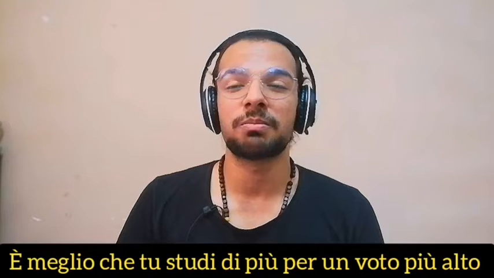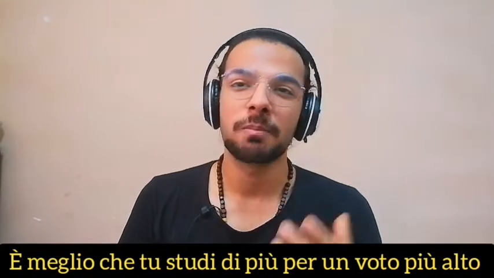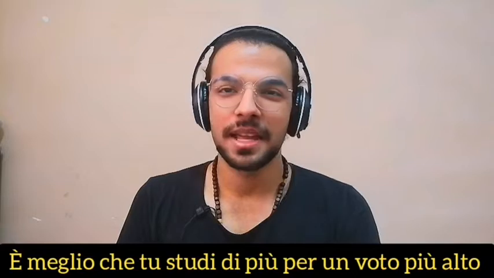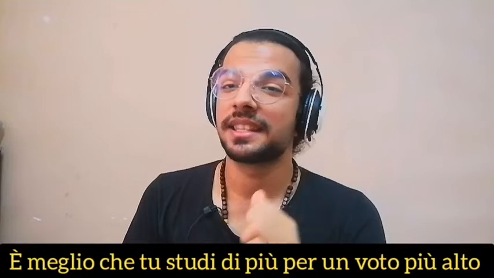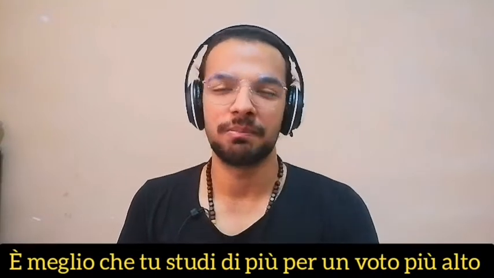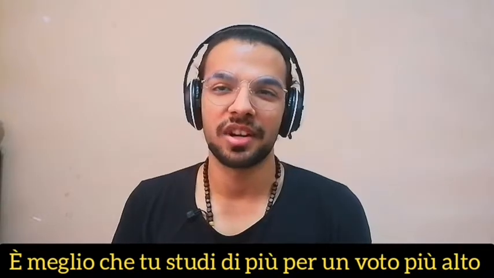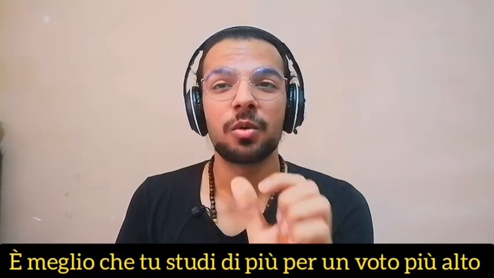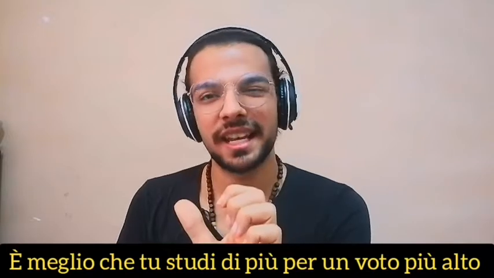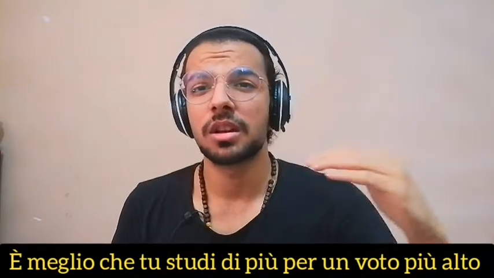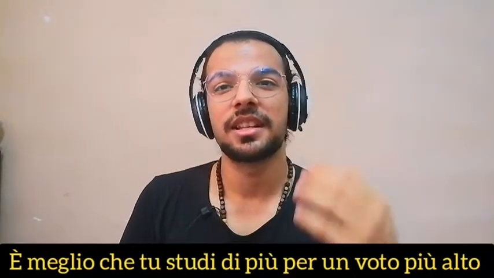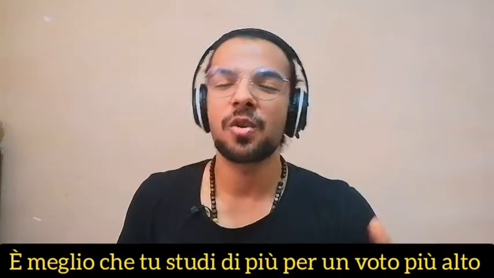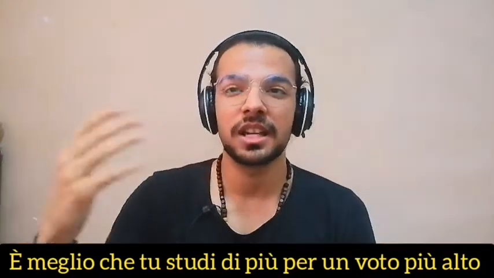The last example. È meglio che studi di più per un voto più alto. È meglio. It's better. It's better che that. Studi di più. You study more. Per, for, un voto, a grade, più alto, higher. Okay, taller or higher. So, it's better that you study more for a higher vote, for a higher grade.